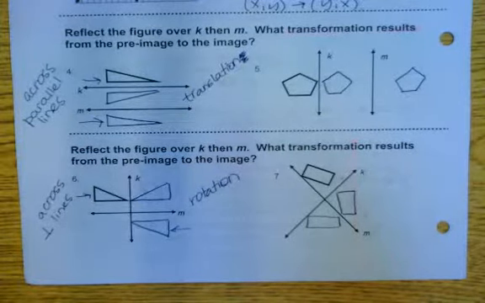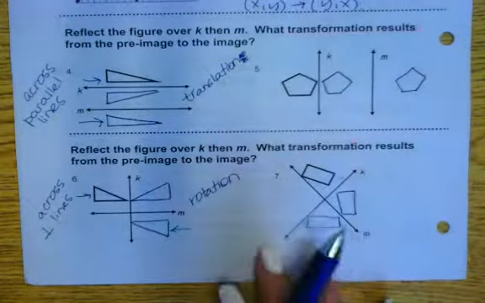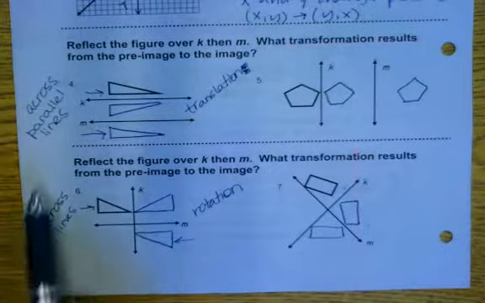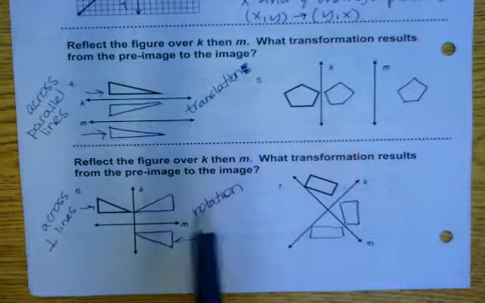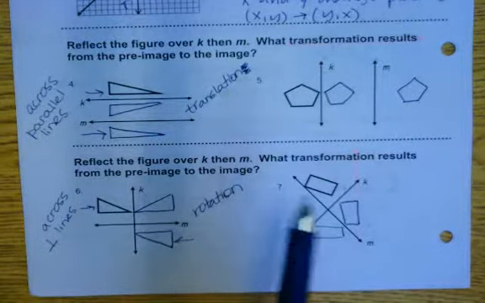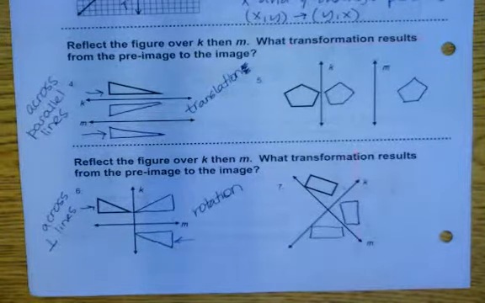Okay, so a double reflection across parallel lines is going to produce a translation, and a double reflection across perpendicular lines will produce a rotation. And that is where we are going to leave off, and then we'll pick up on rotations next time. Are there any questions on translations or reflections or symmetry? Nothing?